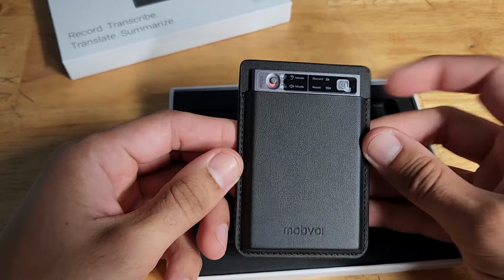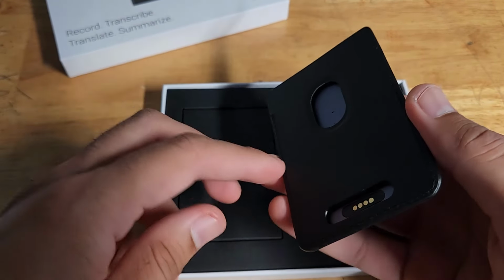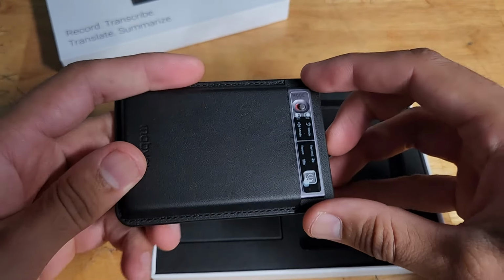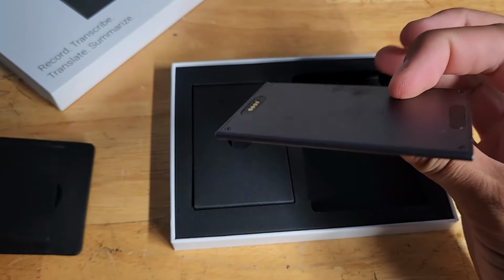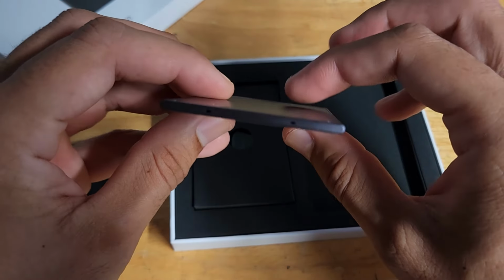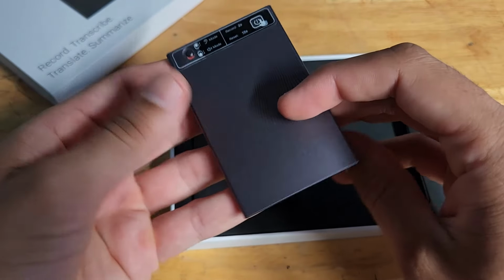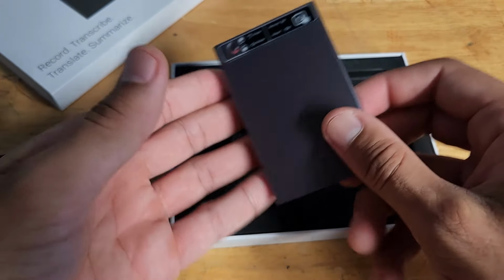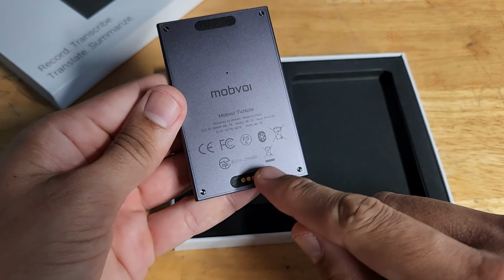Here's the TicNote. It's very thin. It comes with this MagSafe case right here. Okay, so let's take it out. So it's very thin. It's like a credit card thickness, lightweight. Looks very cool. Nice material. Here's the back. This is where you charge it.